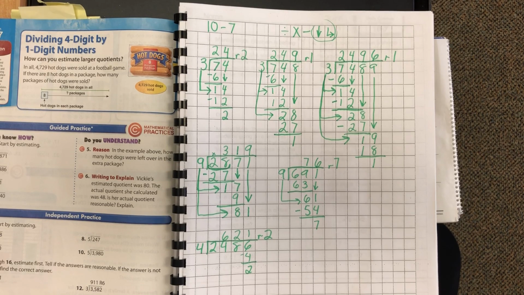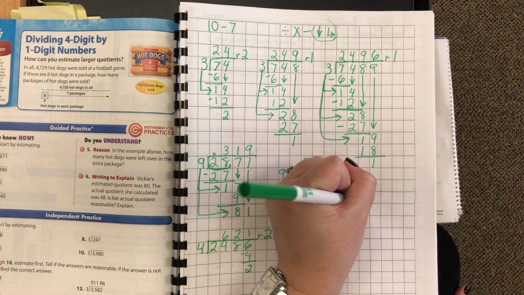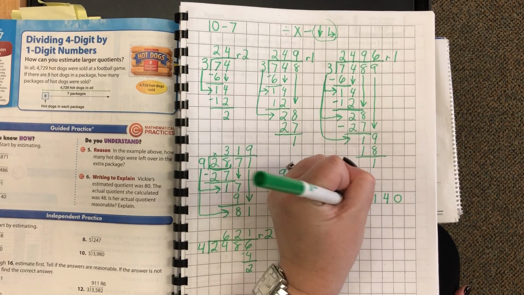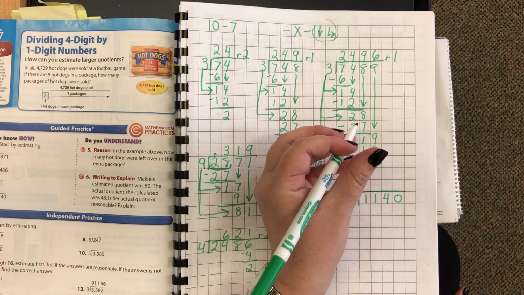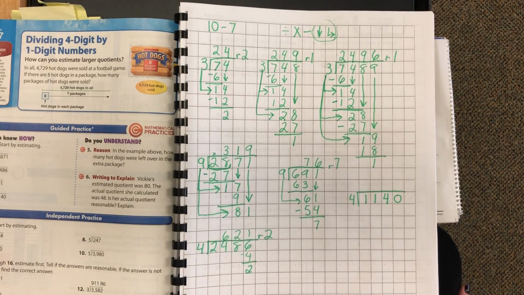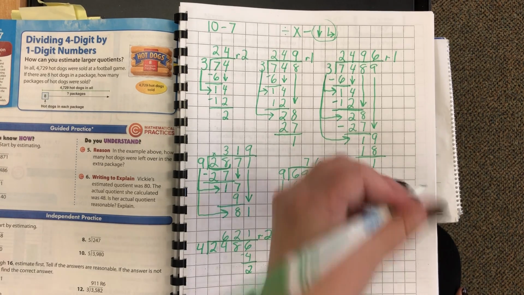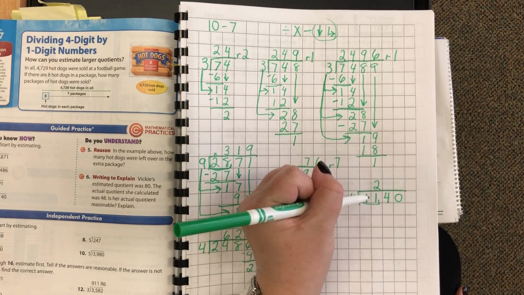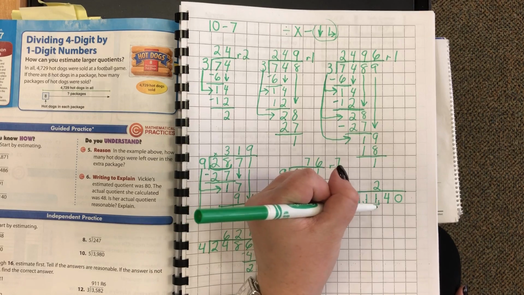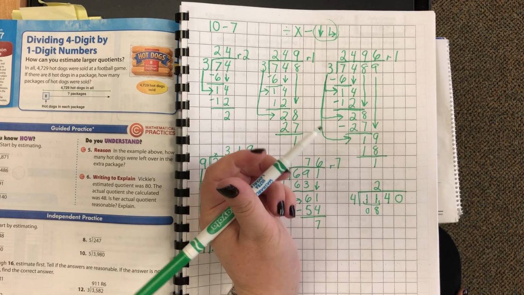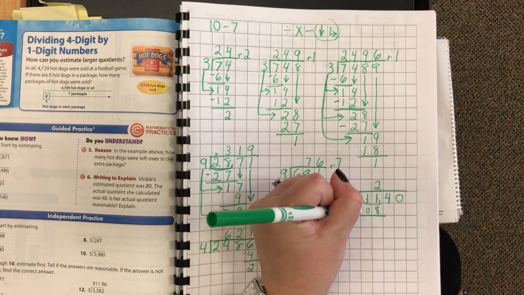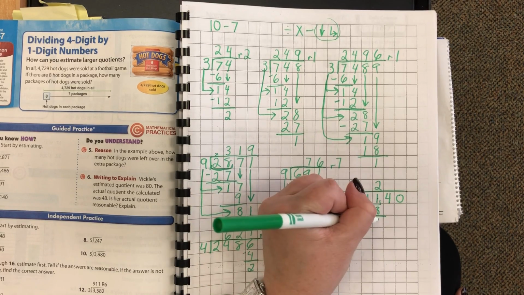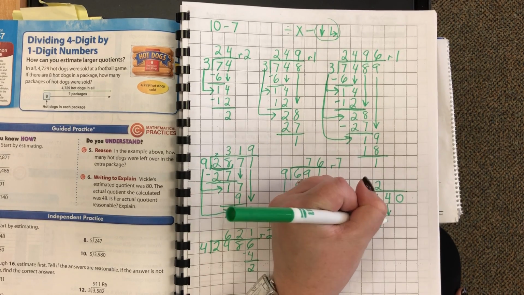And last one, 1,140 divided by 4. 4 is not going into 1, so it's going into 11. 4 can go into 11 2 times, because 2 times 4 is 8. Where am I writing that 8? Under the first one or the second one? Second one. Technically, we'll say there's a 0 there if that helps. What's 11 minus 8? 3. Okay, bring down my 4.